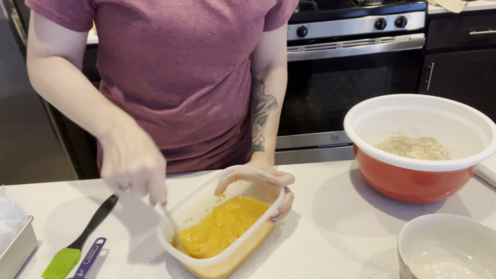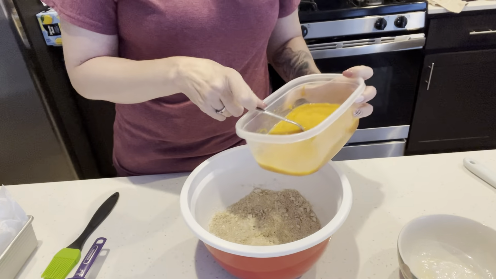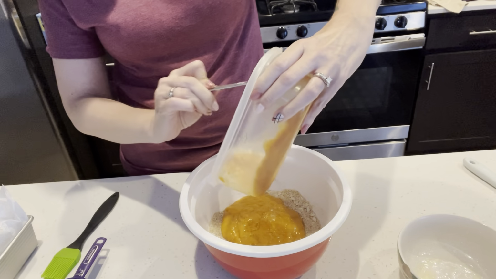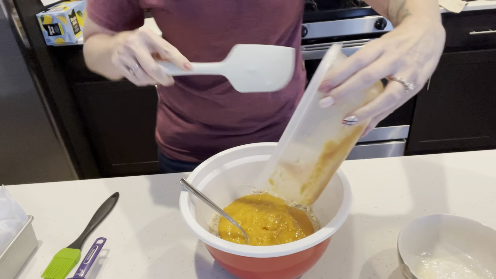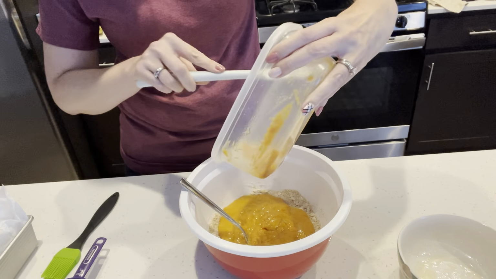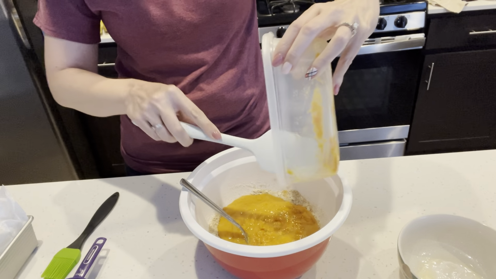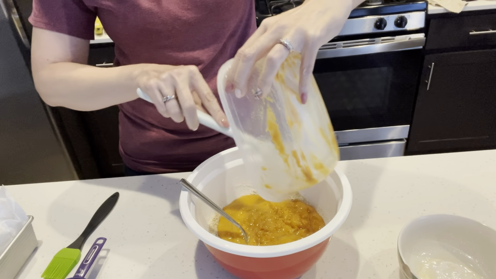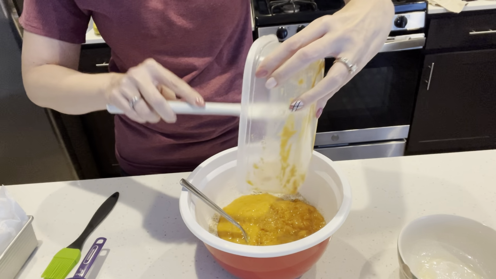So at this time, I am just gonna take the wet and add it to the dry. Go ahead and get my lovely scraper here. And we're just gonna continue to mix until everything is nice and incorporated.